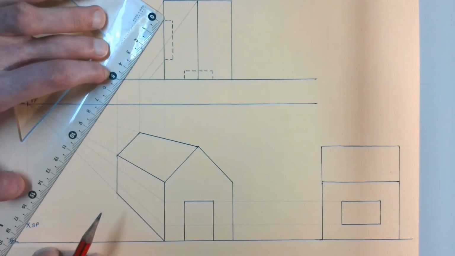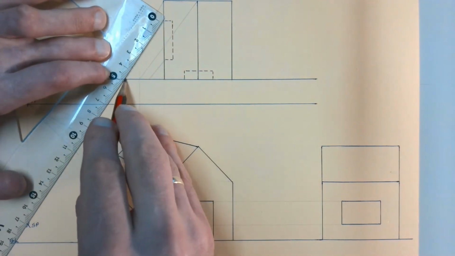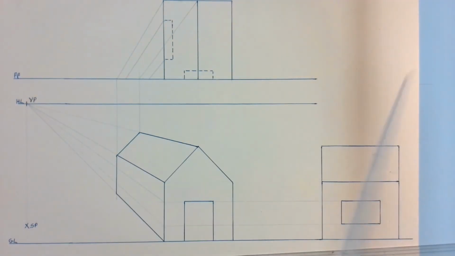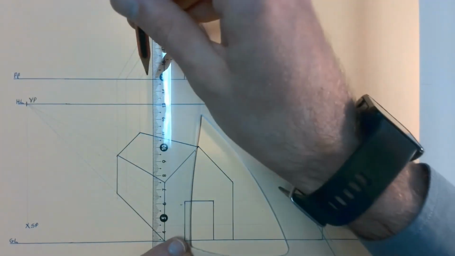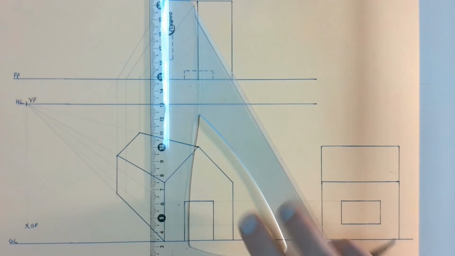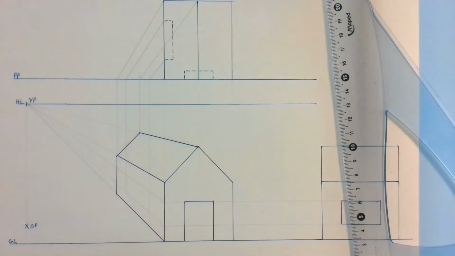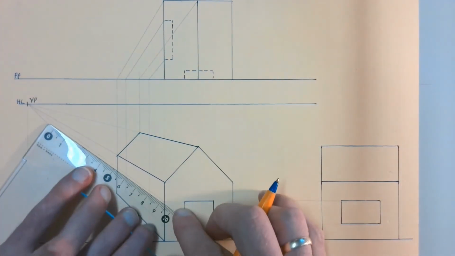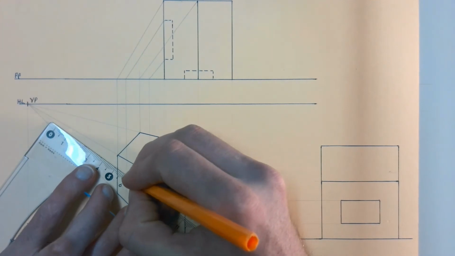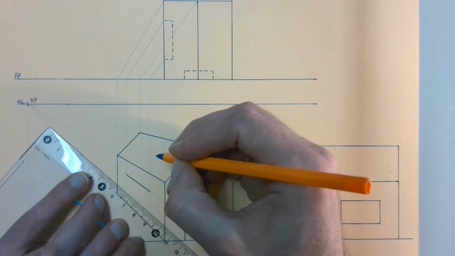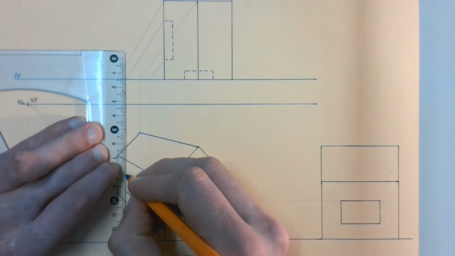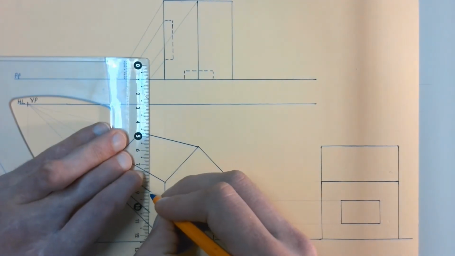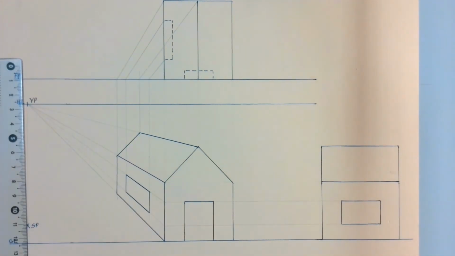That one and that one, and then we can project both of those straight down, and that will tell us where our window ends, and this one will tell us where our window starts, because there's where our window starts and there's where it ends. Then you can see clearly here it forms a nice little rectangle, which shows us exactly where to draw our window. And then we can draw in the sides of the window as well. So there we have our window on the side of the house.